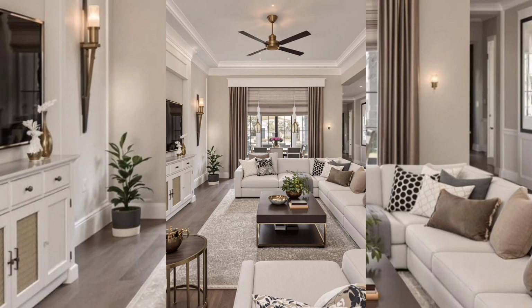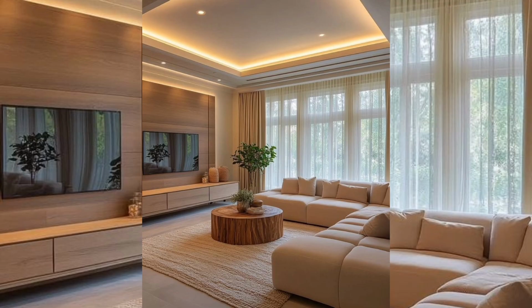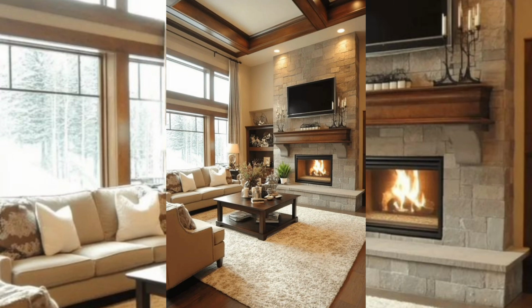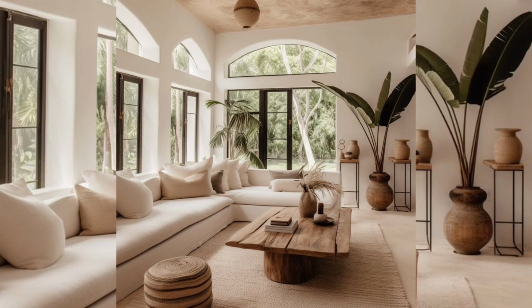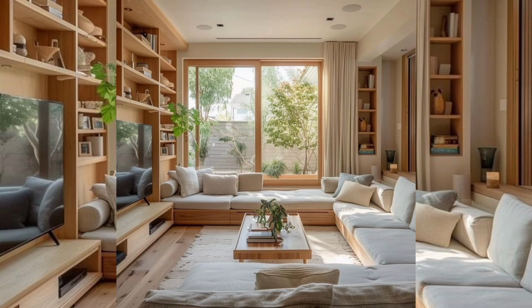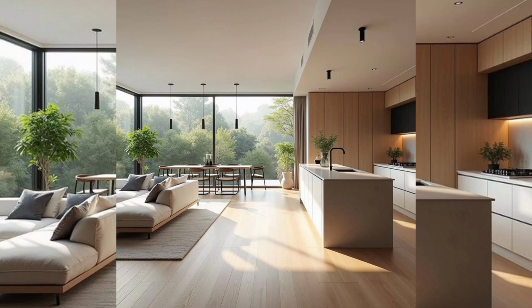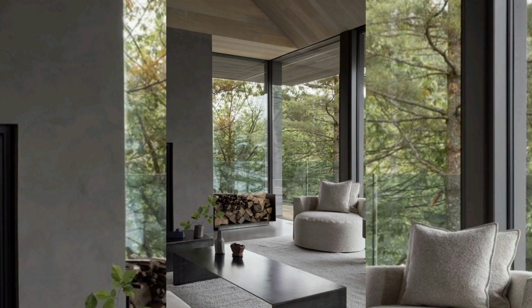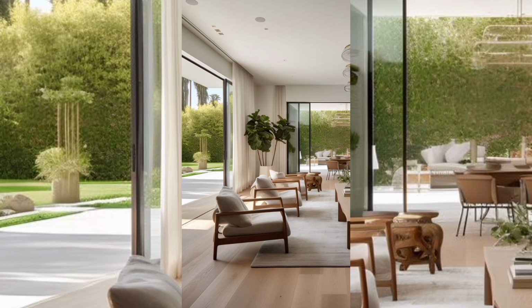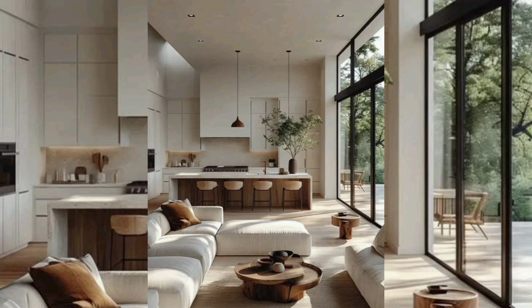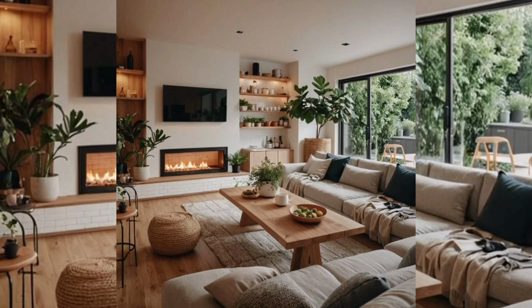A sofa bed for guests, storage ottoman, nesting tables, or a coffee table with storage convey depth and help your room stay clutter-free. Your furniture should work for the room.